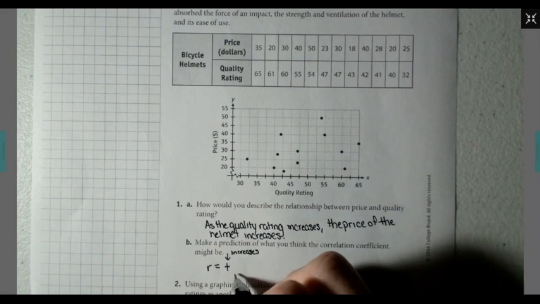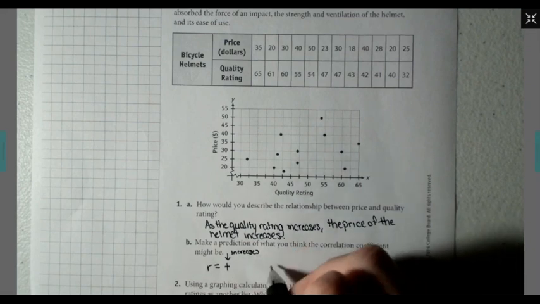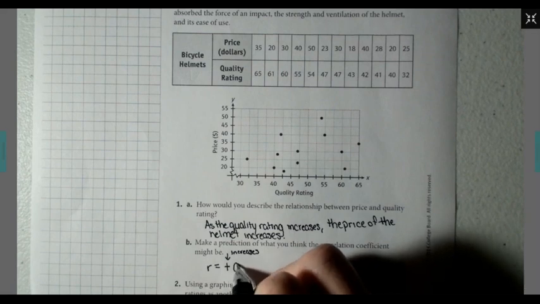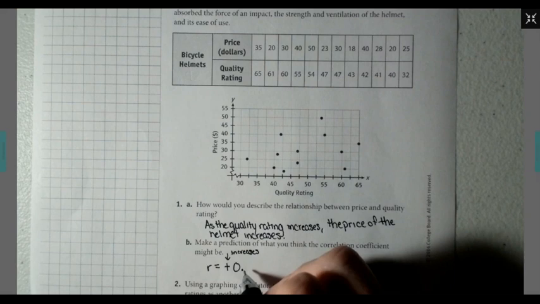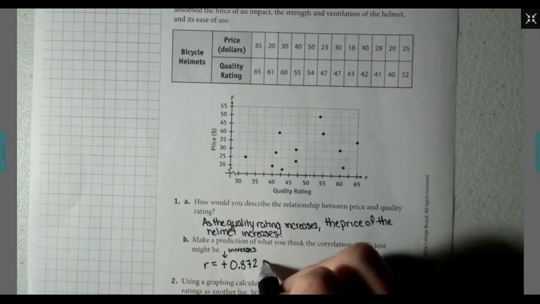And I'm going to say it's closer to 0. It's definitely not 0, but it's going to be close to 0. So we'll say about a positive 0.372.